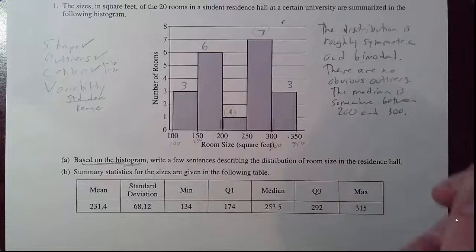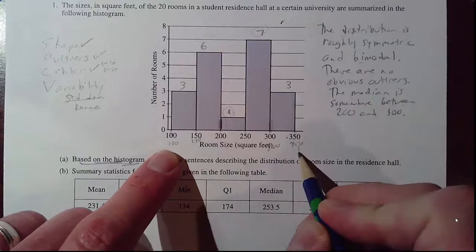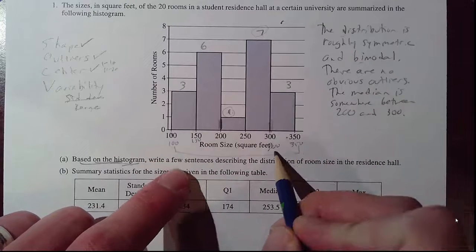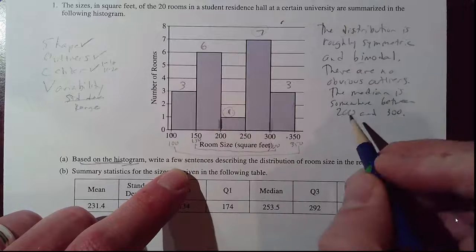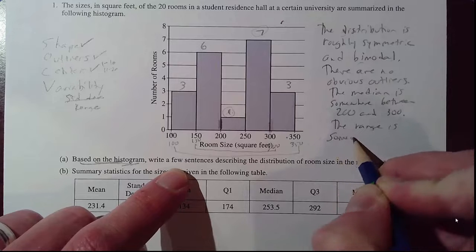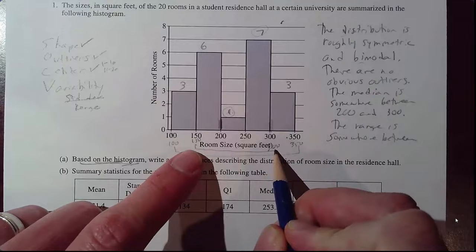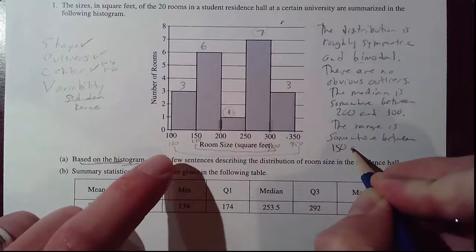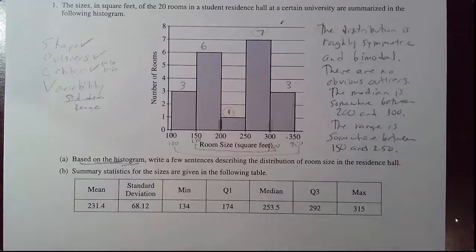So the range could be as high as 250. If I subtract these, it could be as low as 150. So the range is somewhere between 150 and 250. That takes care of part A.